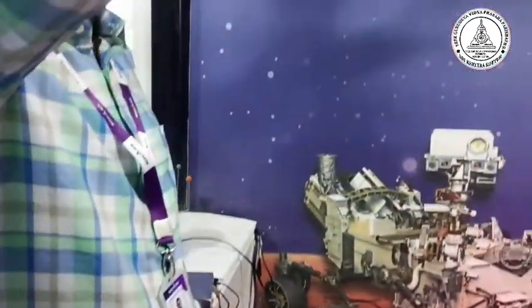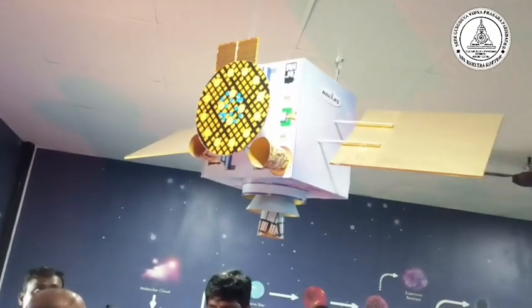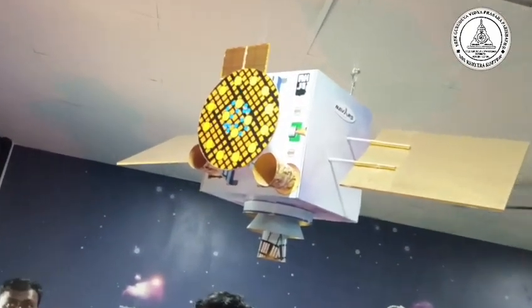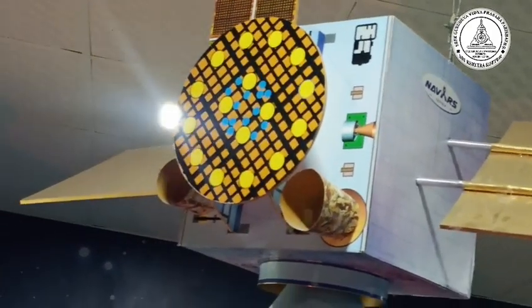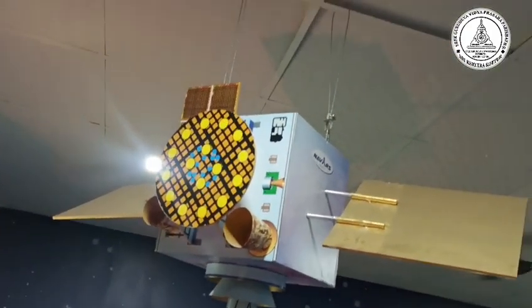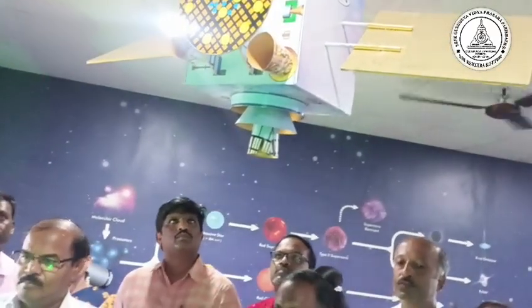And also we have satellite models there, to understand how satellite communication happens and what the critical parts of the satellite are, like the boosters, the radiation shield, the insulators, and the antennas, and also the cameras, how they actually get their own information about the location in space. So all those components can be explained using that model.